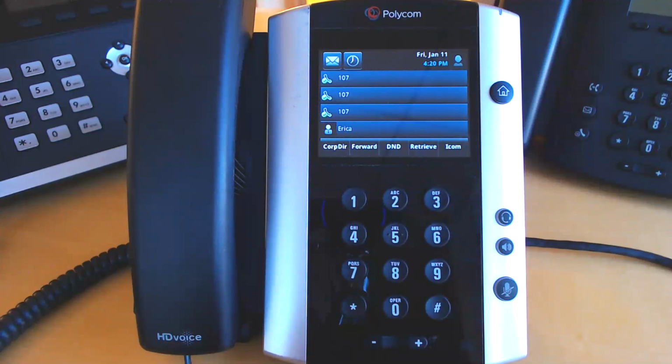It does not matter what extension you park the call on, as long as it is a valid and working extension and there is not another call already parked there. Only one call can be parked on an extension at a time.